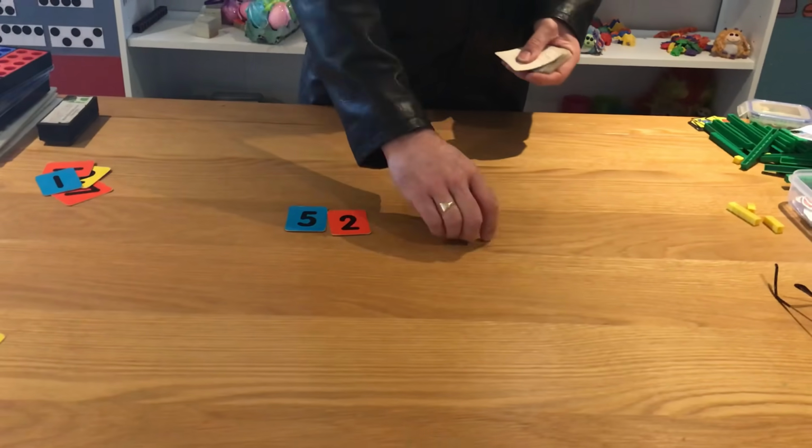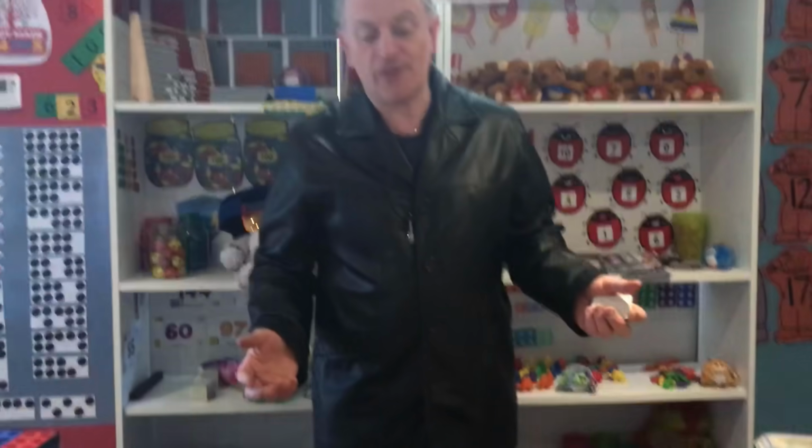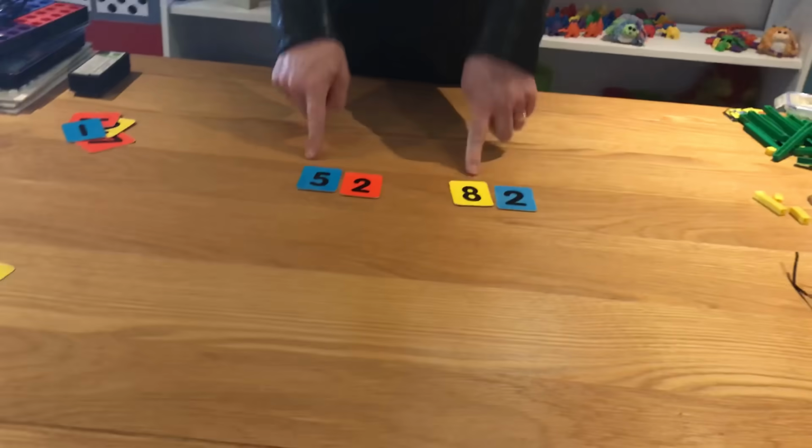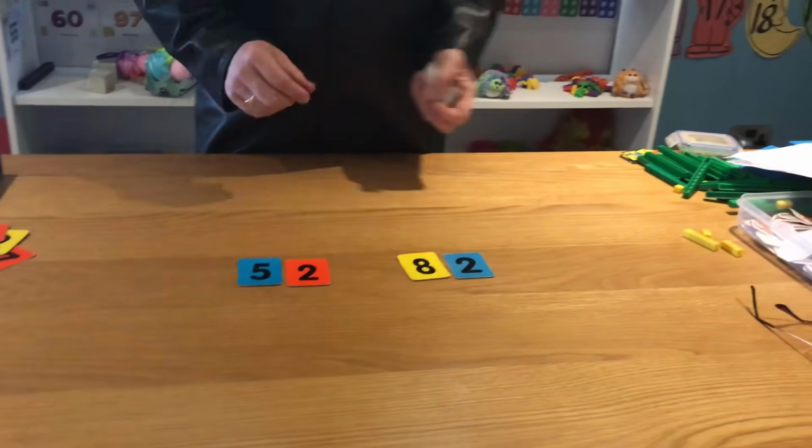52, and we're going to add that to 82. So 52 add 82. What's our strategy now? I'm going to look at that. I'm going to go double and adjust. Double 50 is 100, and 30 is 130. 2 and 2 is 4.